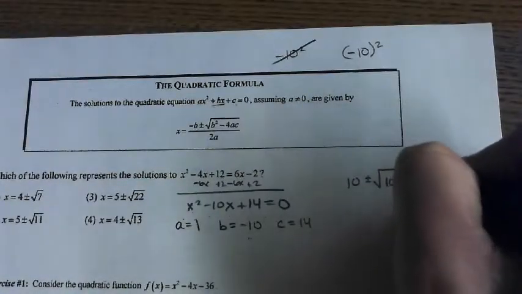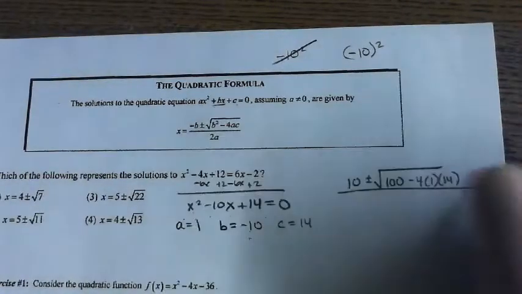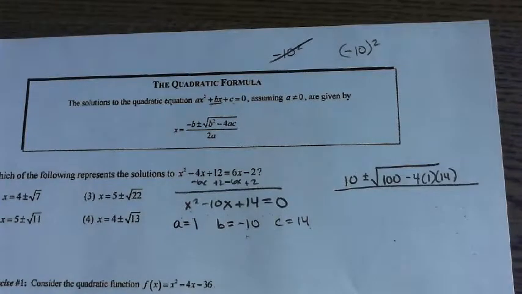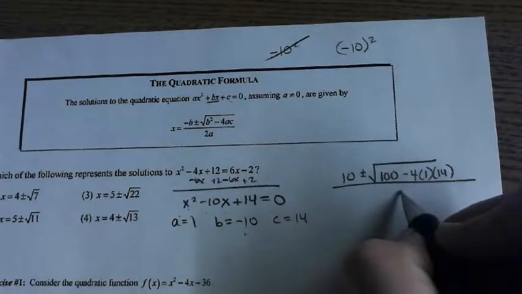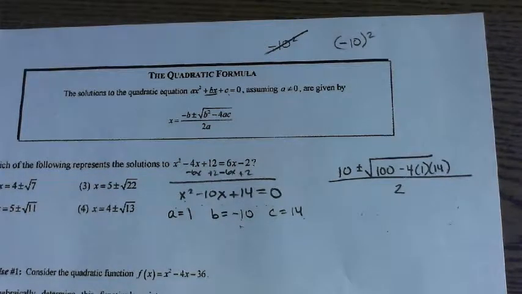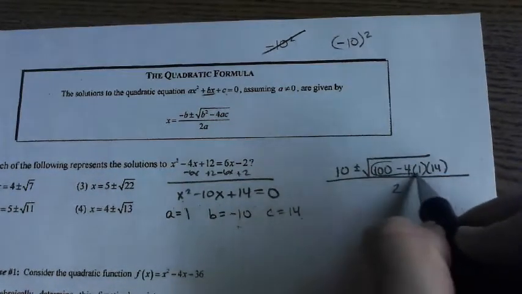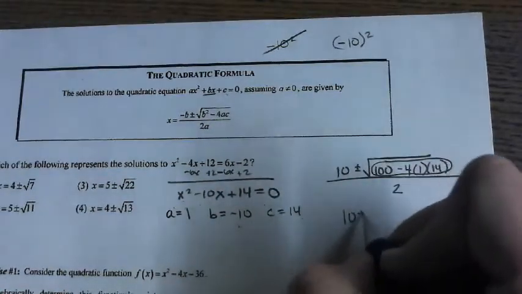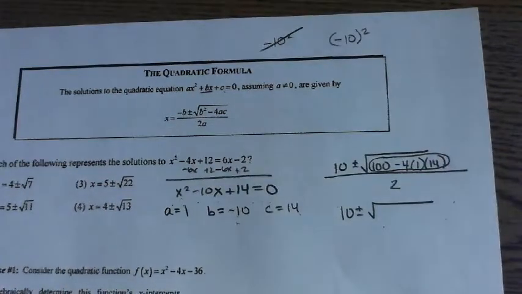100 minus 4AC all over. And I also recommend you just double A in your head. What's 2 times A? 2. So then the next thing you want to find is the value of this. 10 plus or minus the square root, and that's all calculator. 100 minus 4 times 1 times 14 is, I don't think so. So, calculator: 100 minus 4 times 1 times 14, enter. 44.